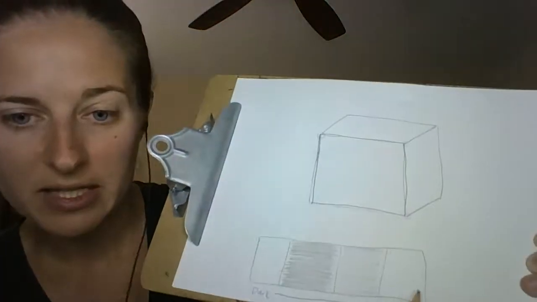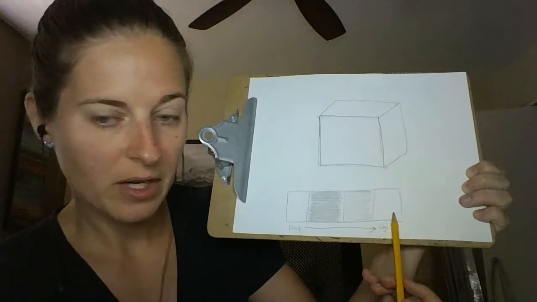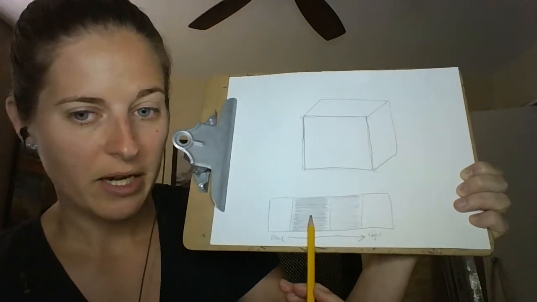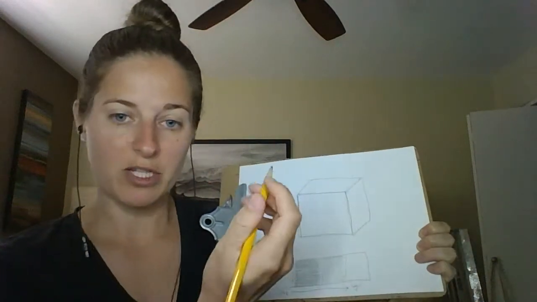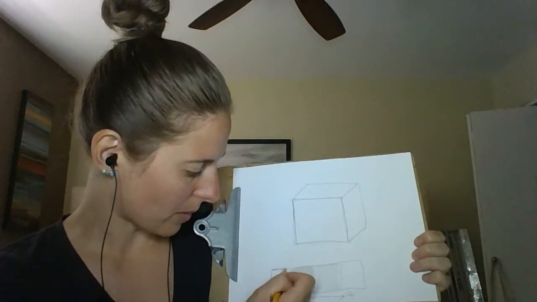So you can tell that this one is the lightest here. It goes very light, kind of like a medium, and then let's make this one dark. So my lines are going to be super close together. I'm going to scrunch up my fingers on the pencil a little bit more.